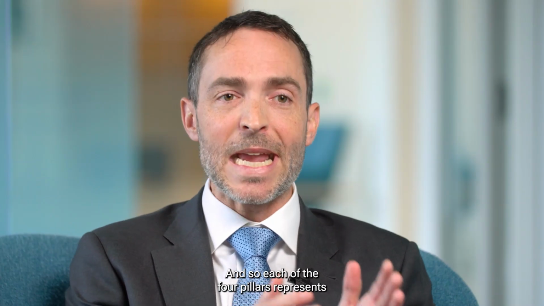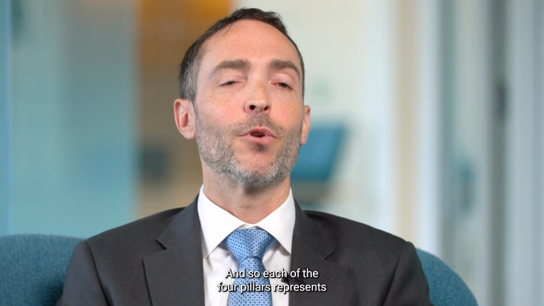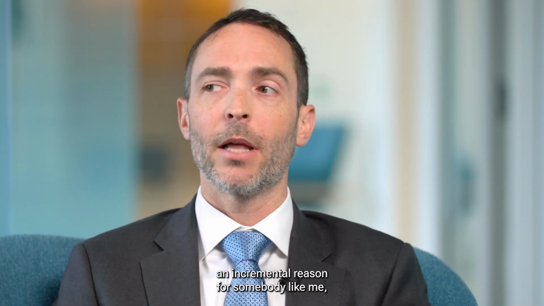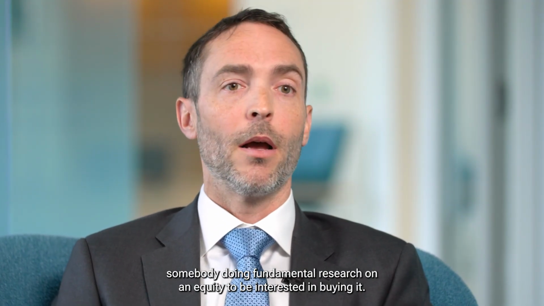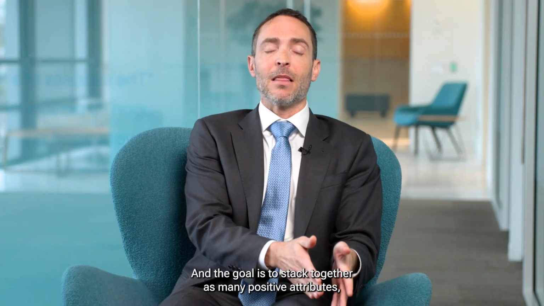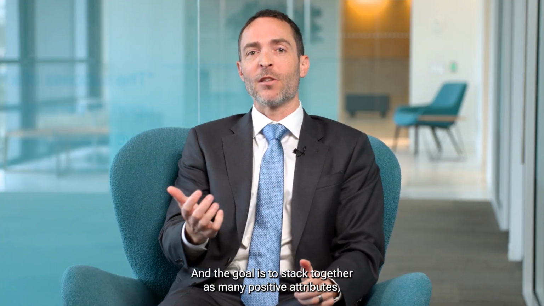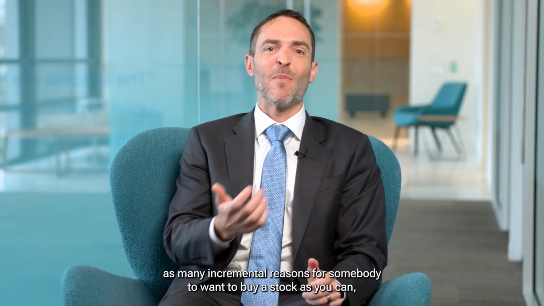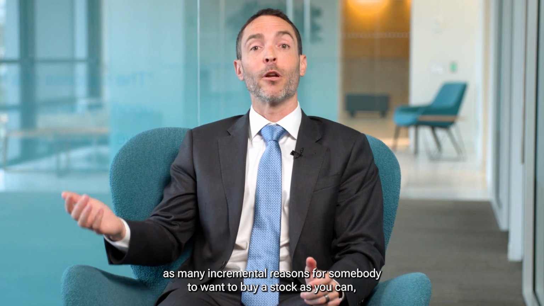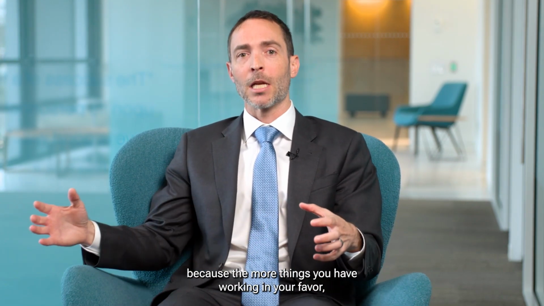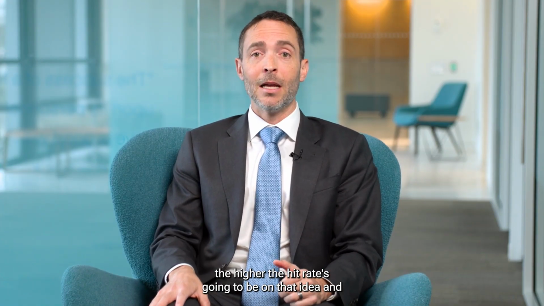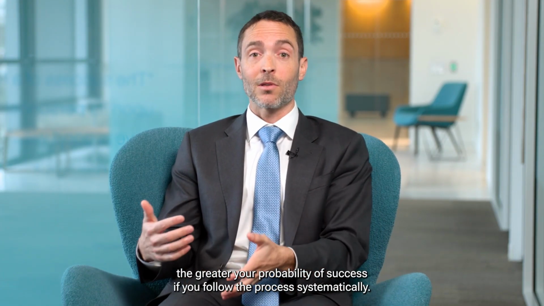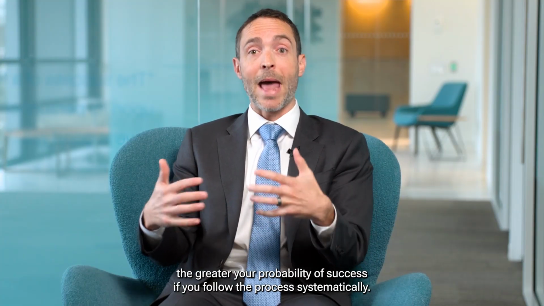And so each of the four pillars represents an incremental reason for somebody like me, somebody doing fundamental research on an equity, to be interested in buying it. And the goal is to stack together as many positive attributes, as many incremental reasons for somebody to want to buy a stock as you can, because the more things you have working in your favor, the higher the hit rate's going to be on that idea, and the greater your probability of success if you follow the process systematically.